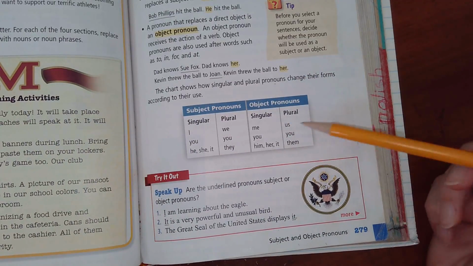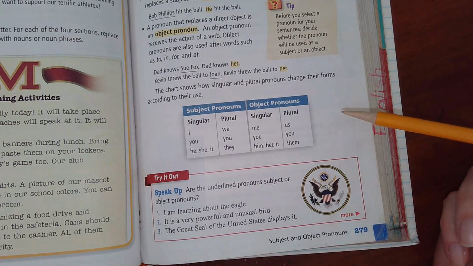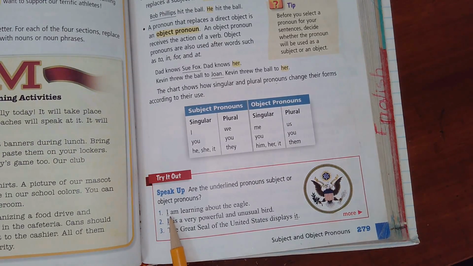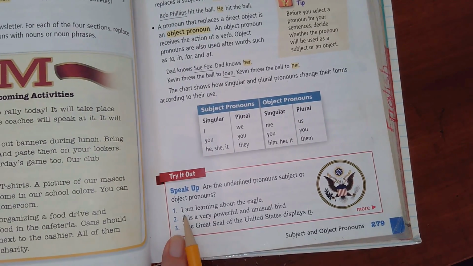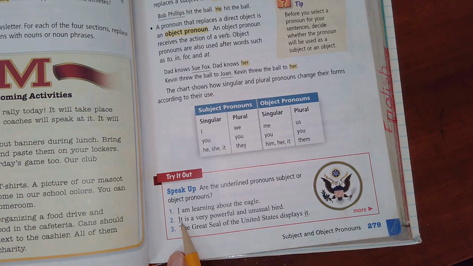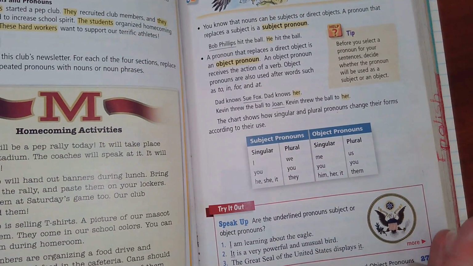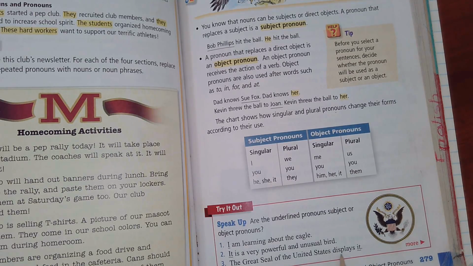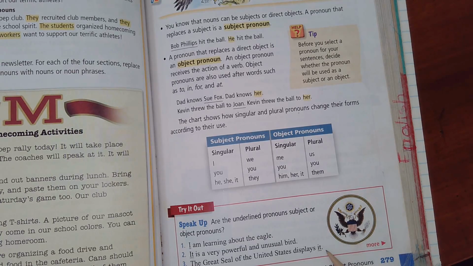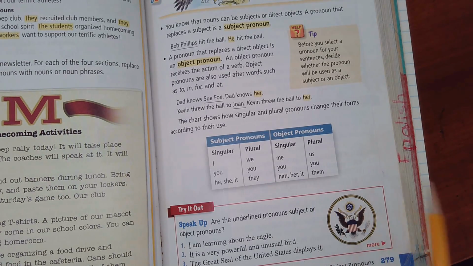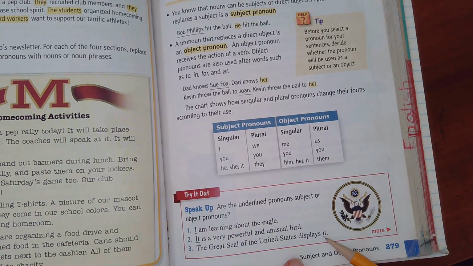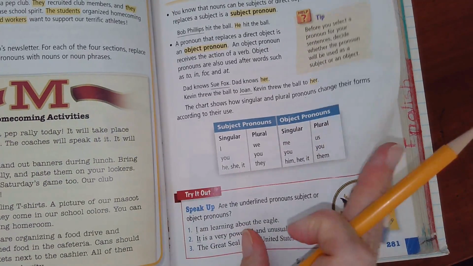And these are your object pronouns: me, you, him, her, it, us, you, them. Okay, are these subject or object pronouns? That's in the subject spot, so it's a subject pronoun. It is also in the subject spot there, so that is a subject pronoun. The Great Seal of the United States displays what? Direct object. So it's an object pronoun over here. Now see, it can be either one, so you need to know that that's a direct object. Therefore, it's going to be an object pronoun.